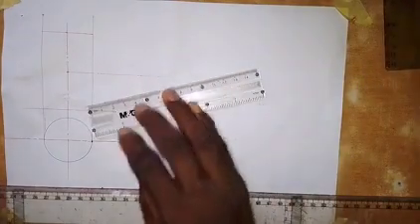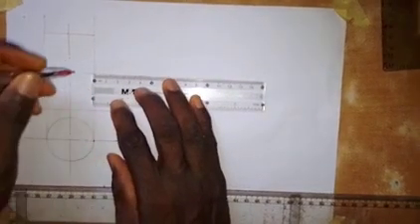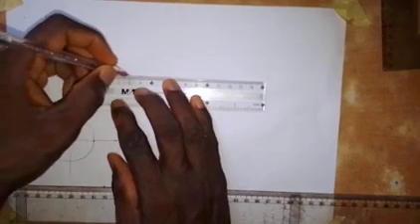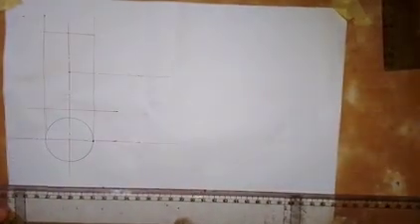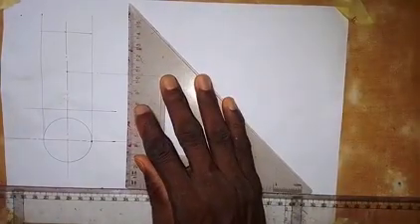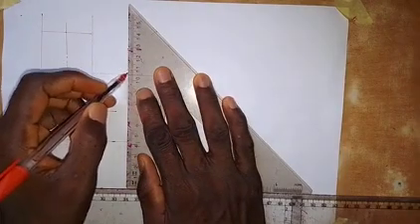Now the next thing I'm going to do is to take a measurement of 30 millimeters, which means that the length of the penetrating cylinder from this point is 30 millimeters. So I have 30 millimeters here. Then I'm going to draw a vertical line through this point, like this.